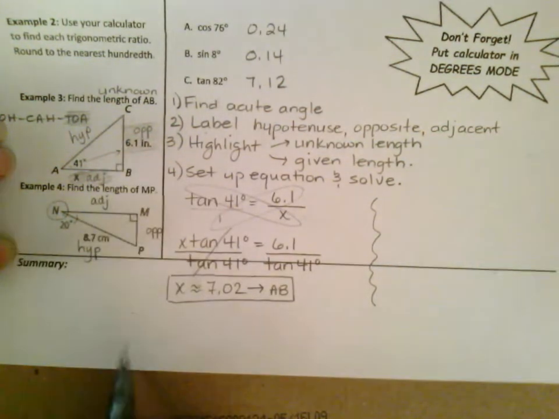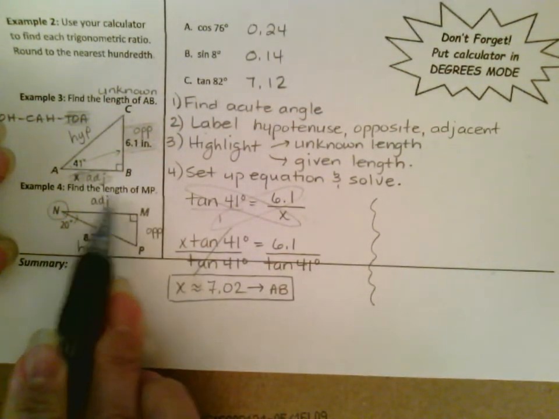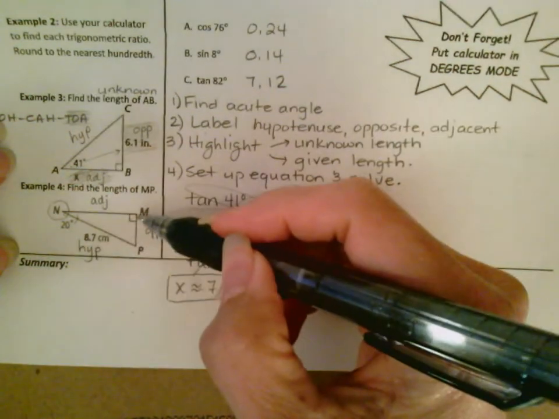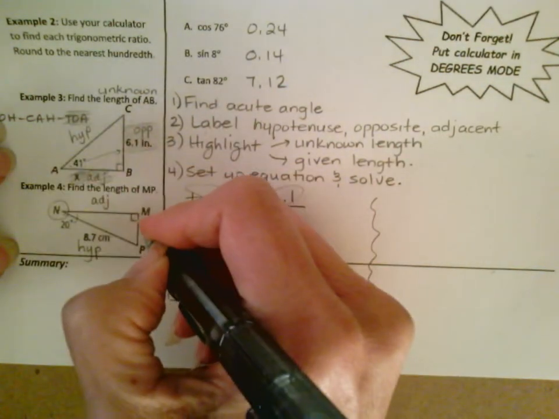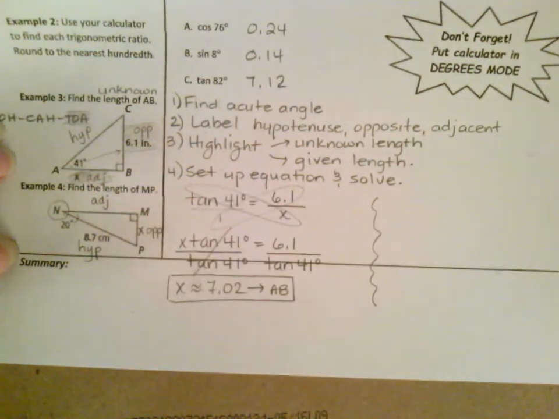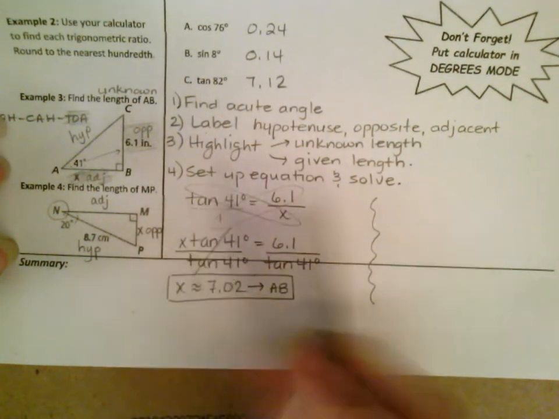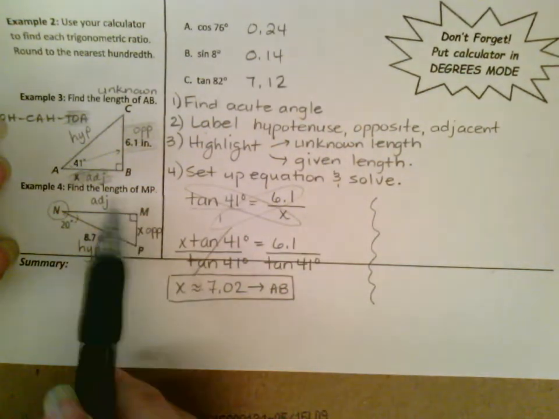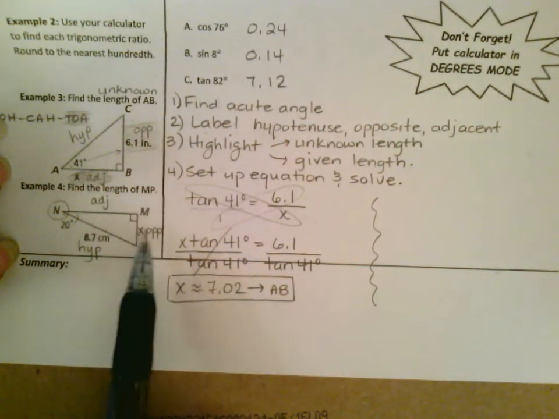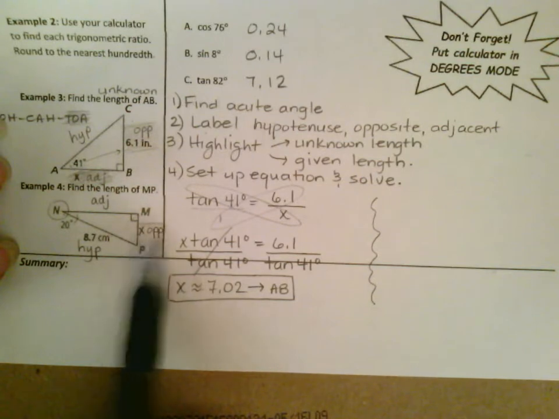Okay? So they want us to find the length of MP. MP is this one, so here is my X. I'm going to put X right here, where the question mark is. I need to highlight the unknown length, which is the length of MP, so I'm highlighting very lightly here.